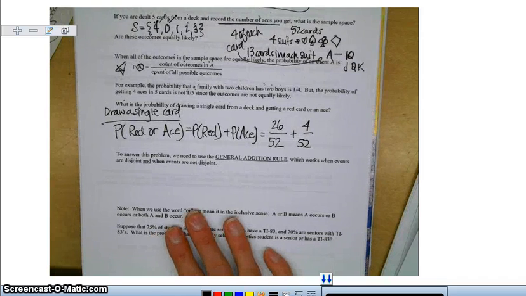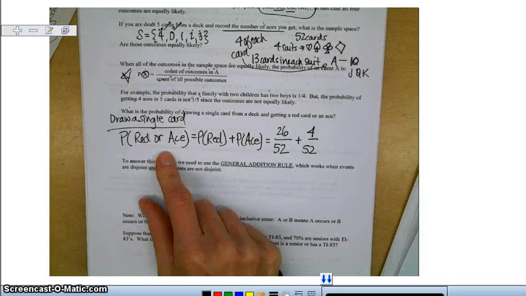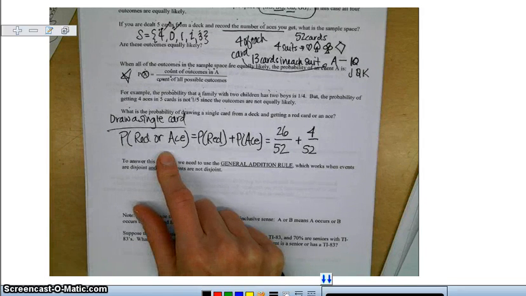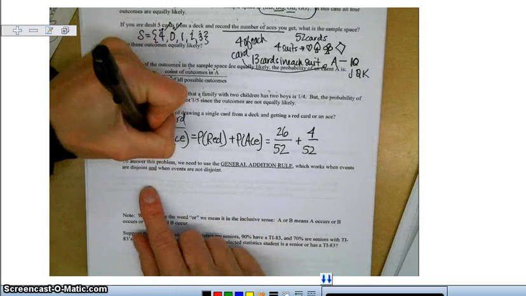Let me draw a little picture of this, because you might think we're done, and we're right. The probability that I pick a red or an ace. Now, this or probability that I gave you in the last set of notes was if the events were what? Disjoint. Somebody said the right word. This works for disjoint events.